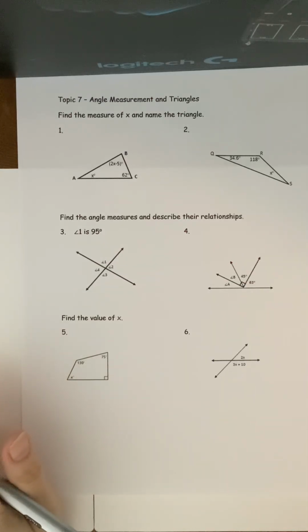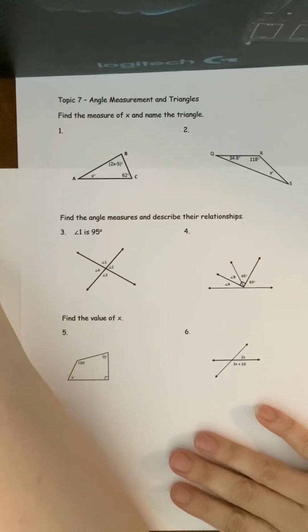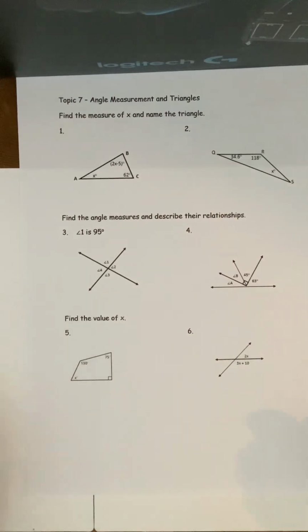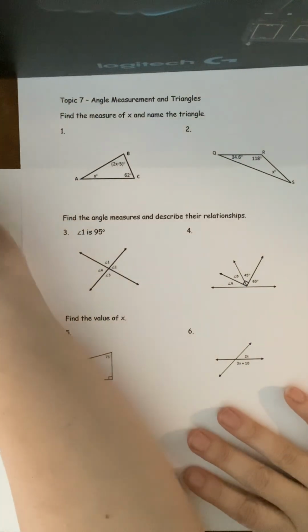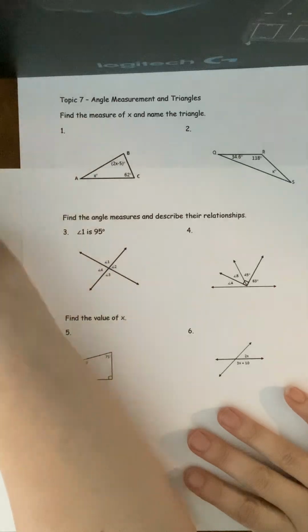Remember that a triangle has to add up to 180 degrees. So we can set all of these equal to 180.